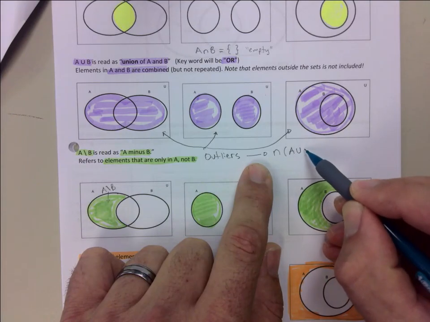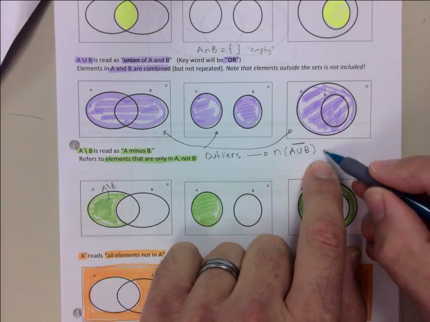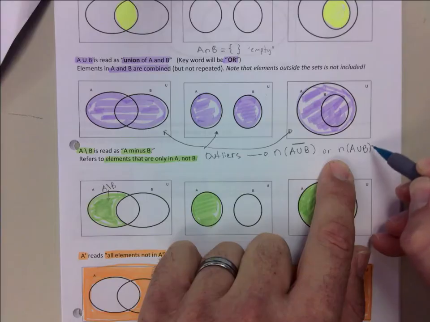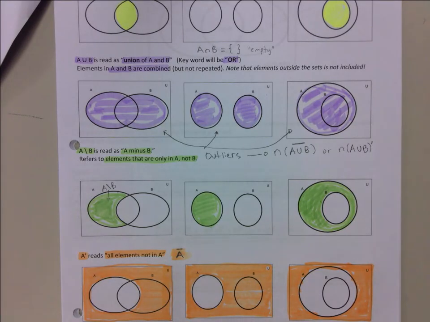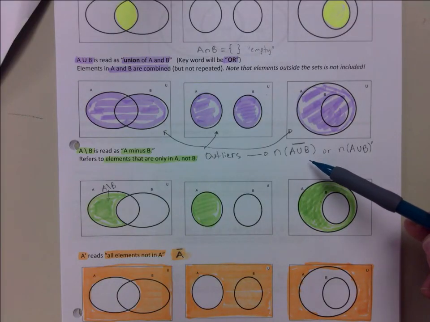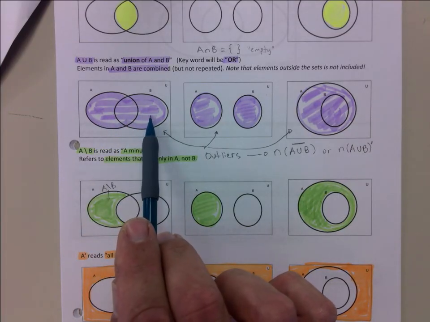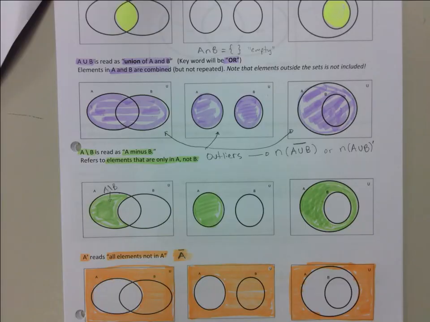So you go A or B, not. Or N, A or B with a little tick at the end. Anytime there are outliers, the notation to refer to them is this. And think about it up here, the purple. If I go A or B, it's all of this. I don't want that. Well, what are you left with? Outliers, right? So that's the notation.